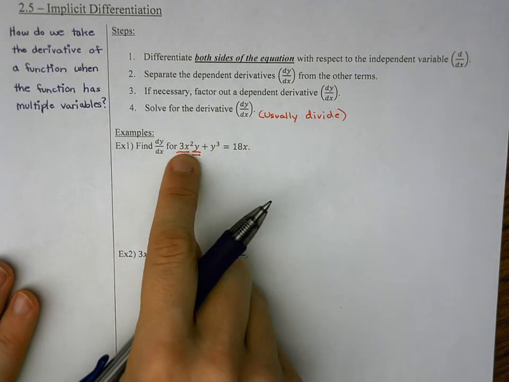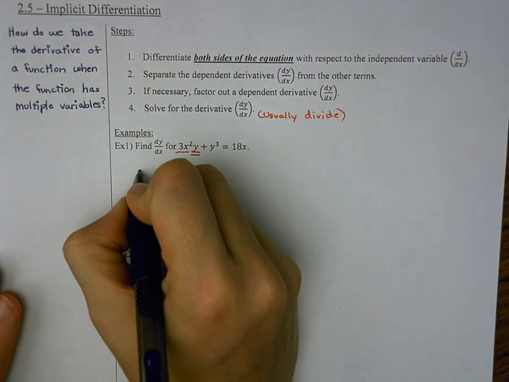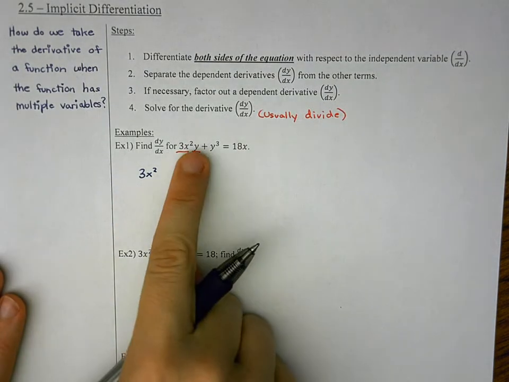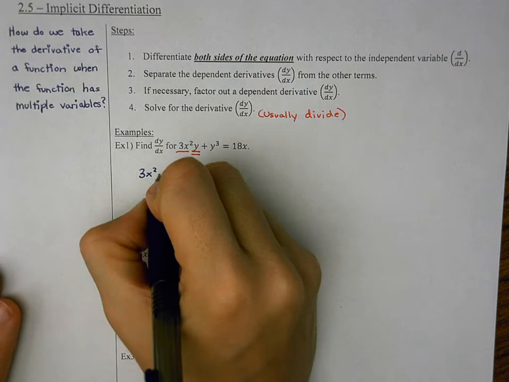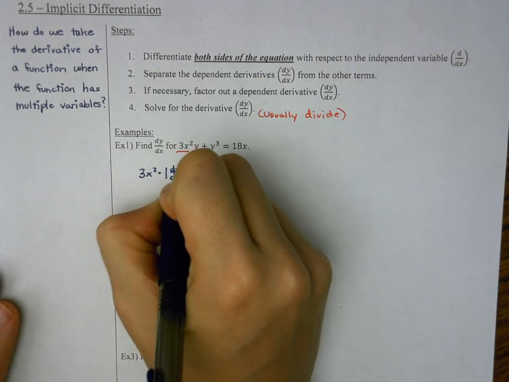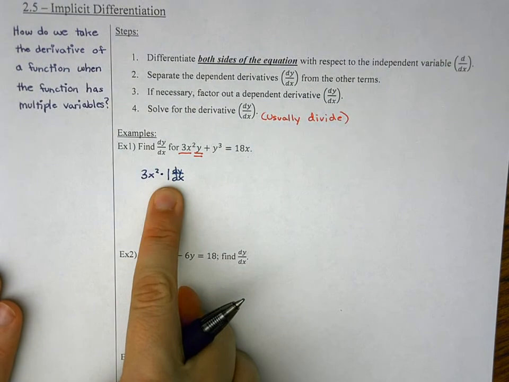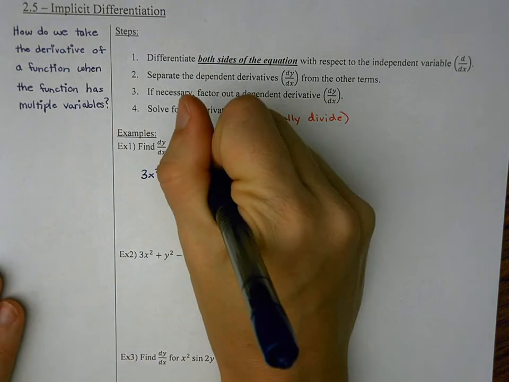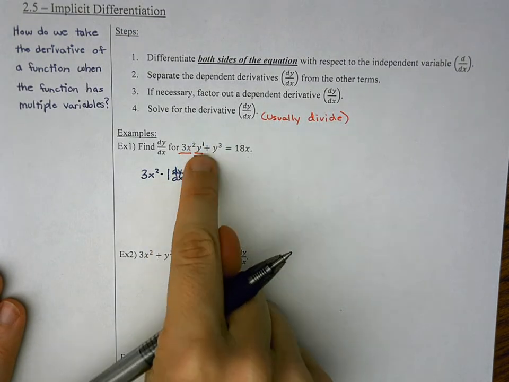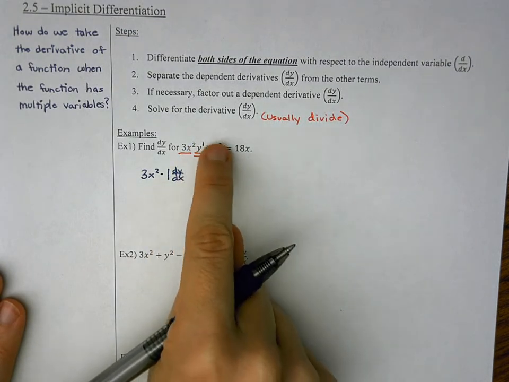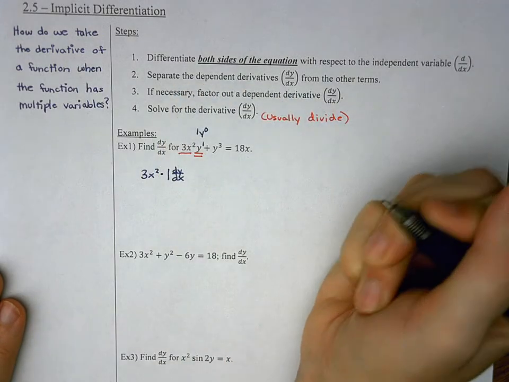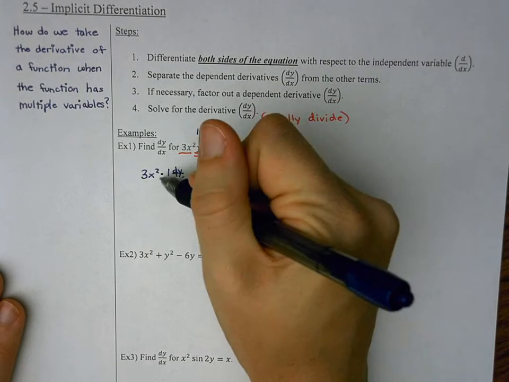So 1d2 plus 2d1. So 1 is 3x squared. d2, the derivative of y, is 1 dy/dx. Right? This 1 comes from the power rule. Right? Y has an exponent of 1. If I brought that 1 down in front, we'd have 1. Leave the base alone would be y. Subtract 1 from the exponent would be 0, right? 1y to the 0, okay, which is 1.